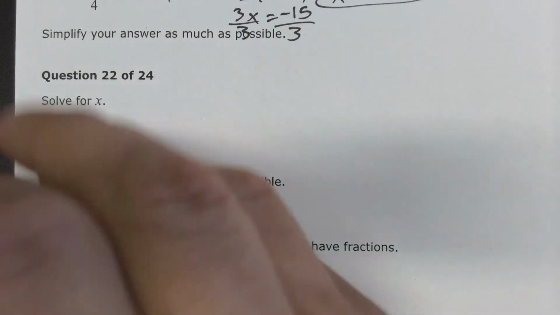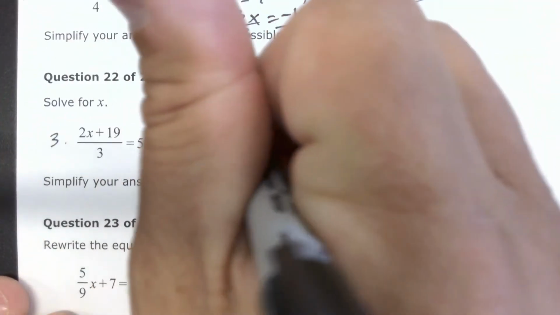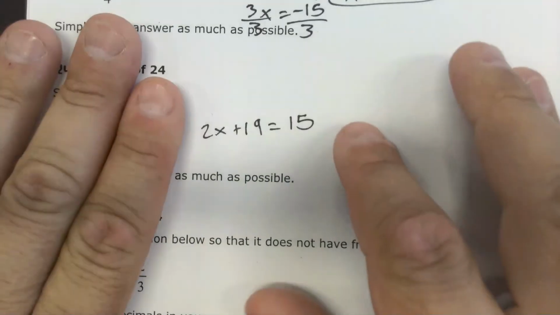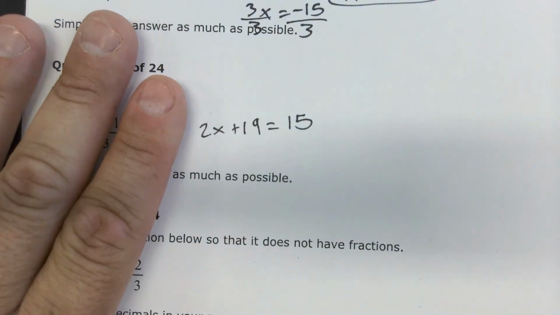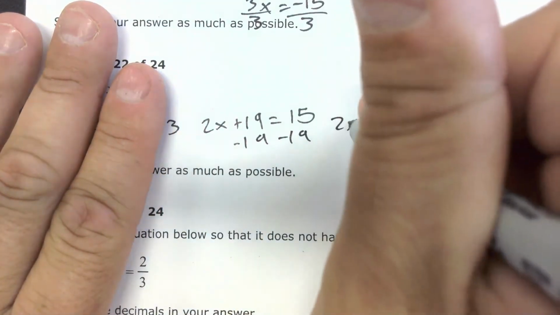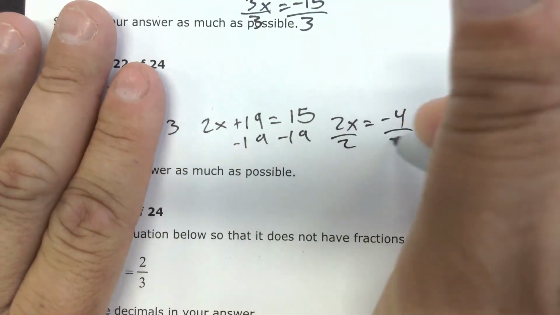Okay. I would actually times by 3 first. You have to get rid of the denominator first. Okay, William, now what do I do next? Then you subtract. Nice. And then you divide by 2. Perfect.